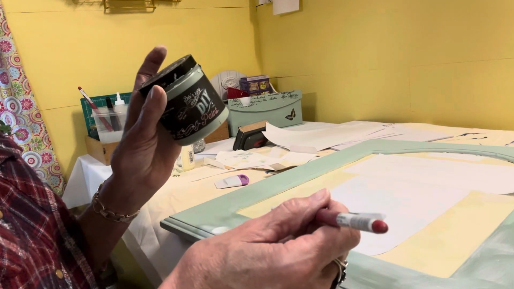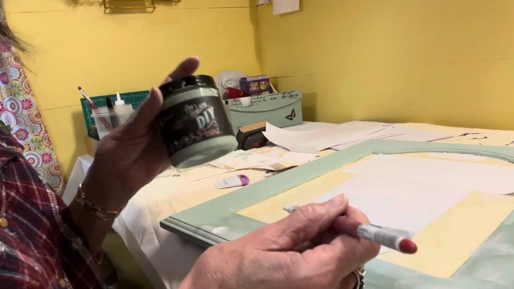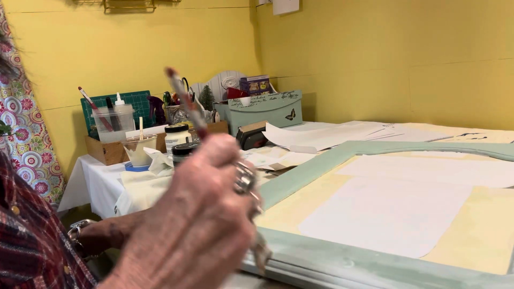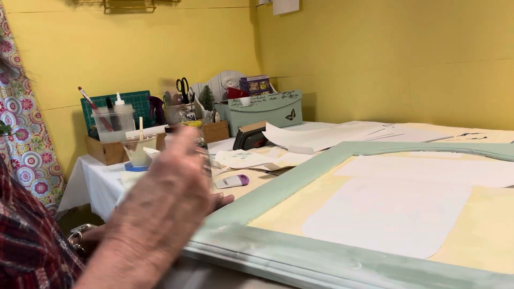This is Apothecary. I was looking for the name of it. I love this color. It's Apothecary. Just a really pretty green.